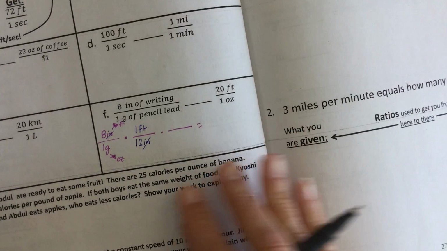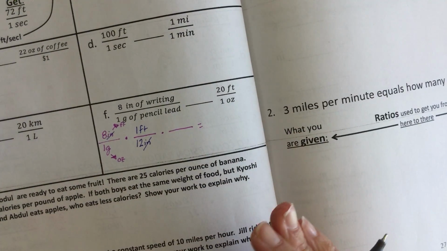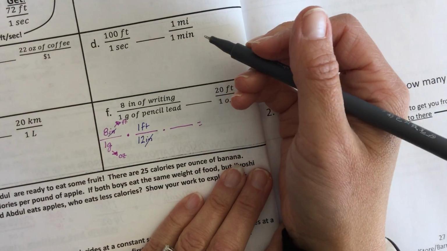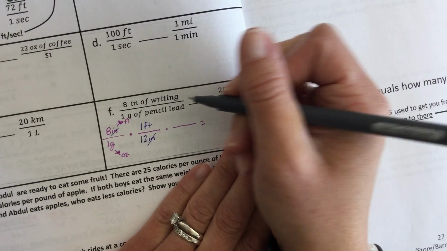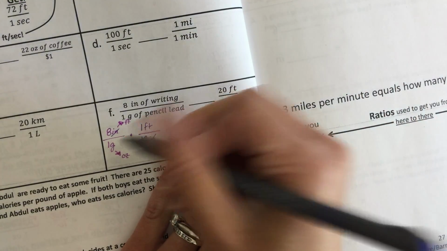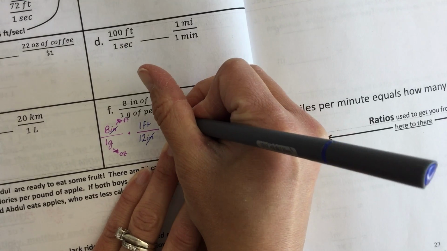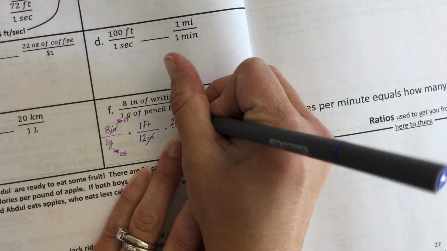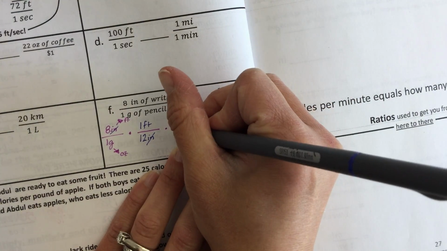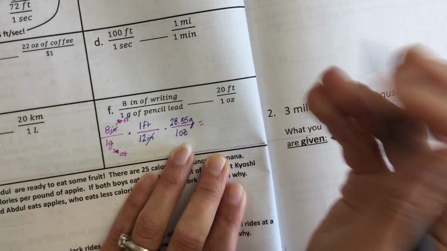Now we're going to do one more. Now, grams and ounces, if there's any that you don't know, look at the top of your paper. How many grams in an ounce? 28.35, that's right. So grams needs to go in the top. 28.35. It needs to go in the top because grams is in the bottom over here. So that's per 1 ounce.